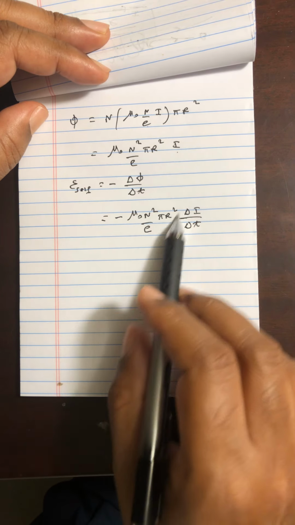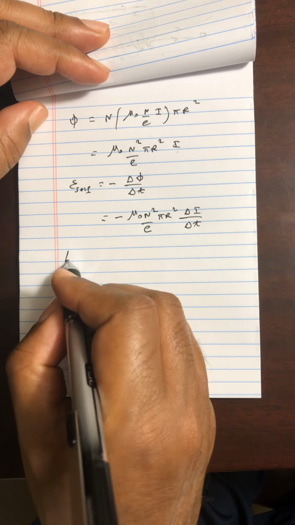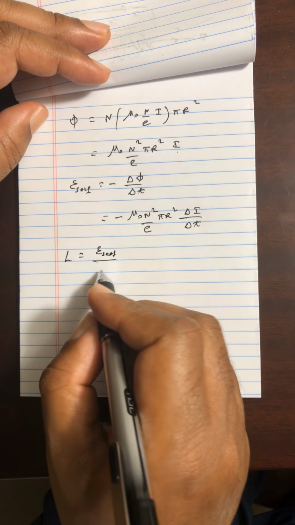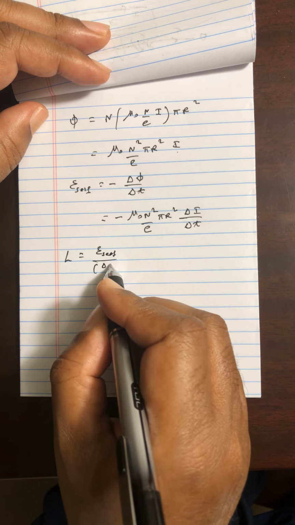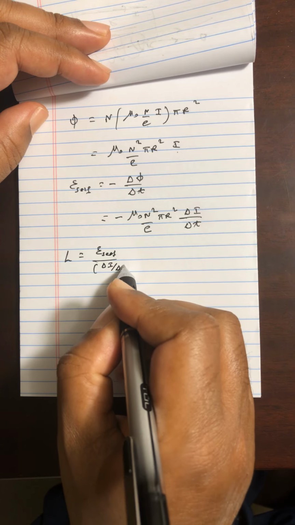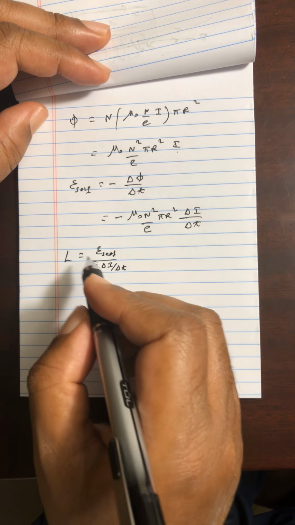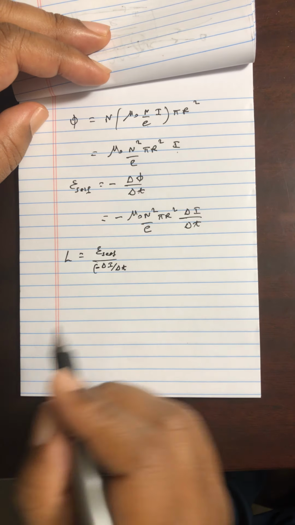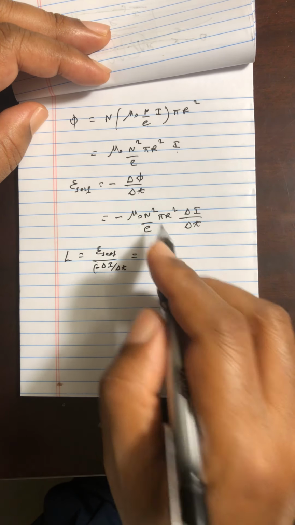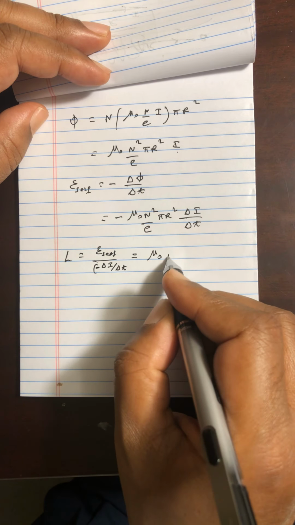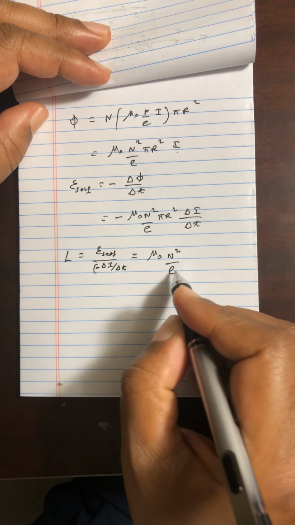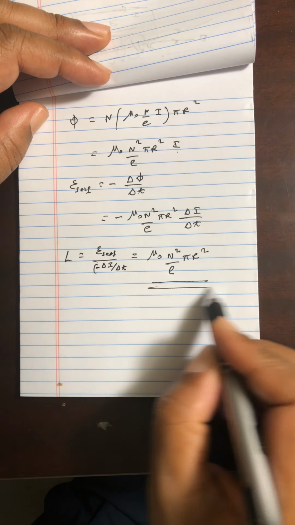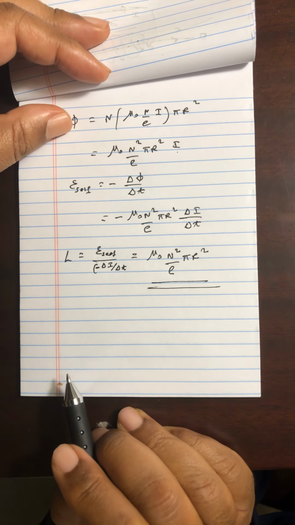So it follows that this is the inductance: the self-induced EMF divided by the negative rate of change of current. When you do that, you just get mu naught N squared over the length times pi r squared. So this expression gives you the inductance of the coil.